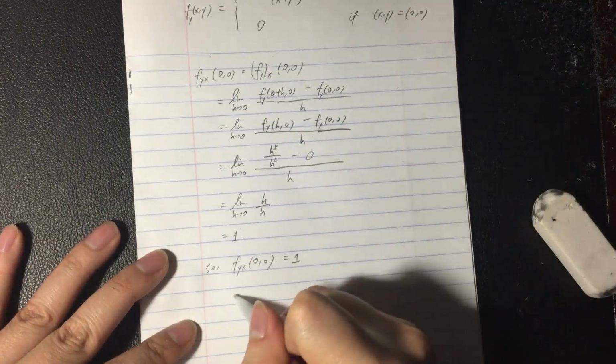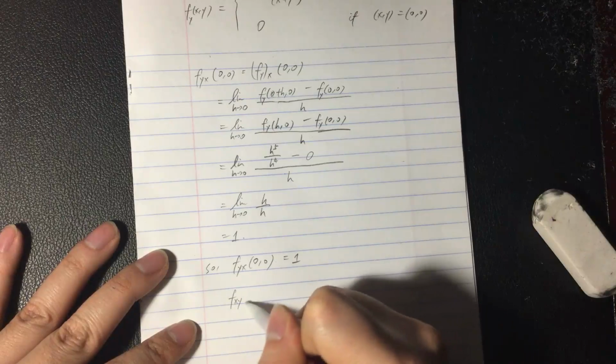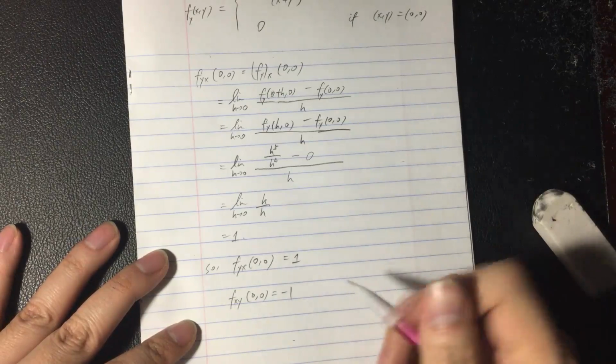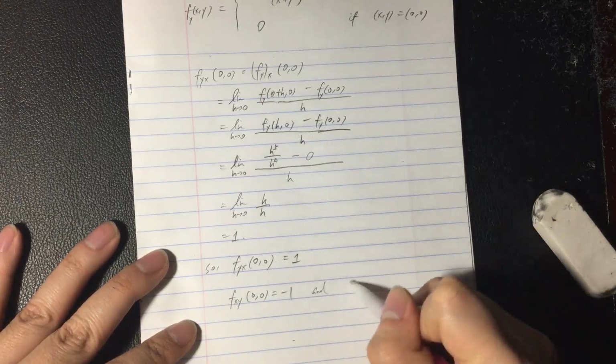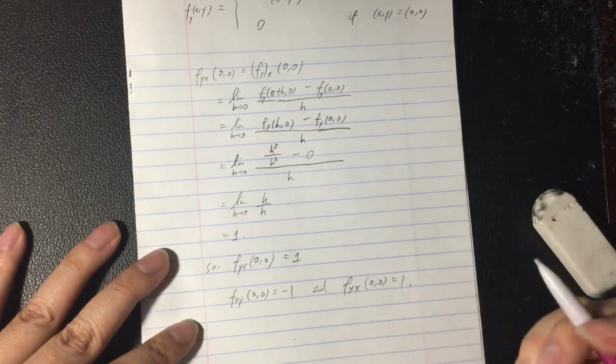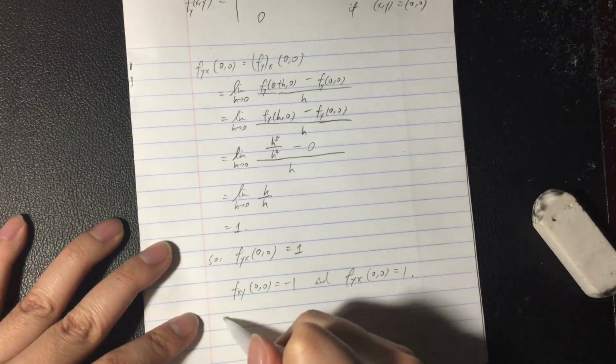Since f sub xy of (0, 0) is equal to negative 1 and f sub yx of (0, 0) is equal to positive 1, they are not the same.